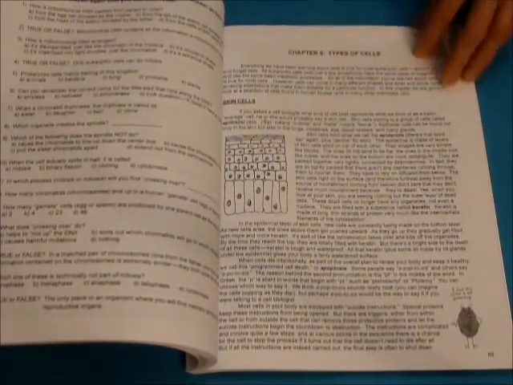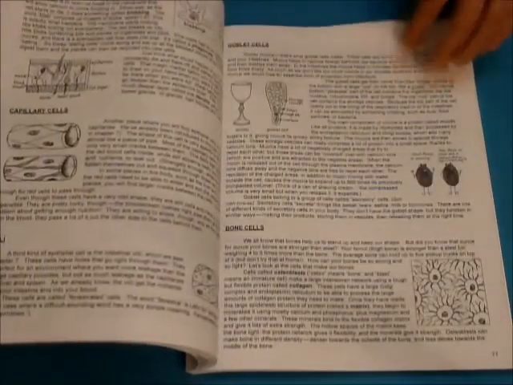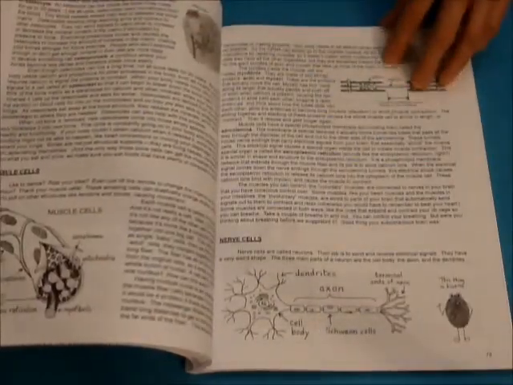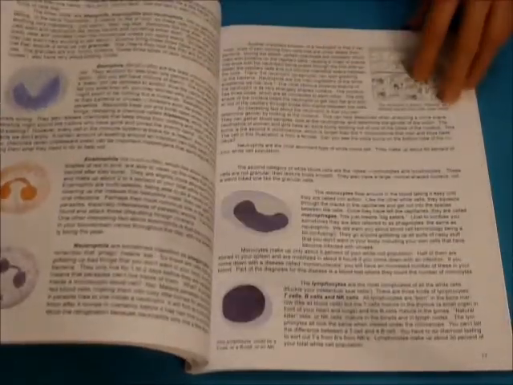And then the last chapter is an overview of the different types of cells you'd find in your body. Skin cells, capillary cells, goblet cells, bone cells, muscle cells, nerve cells, and blood cells, both red and white. And I have a couple pages just on the different types of white cells.